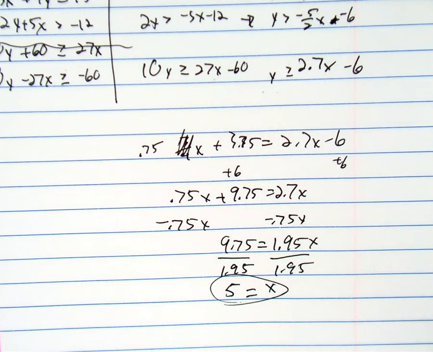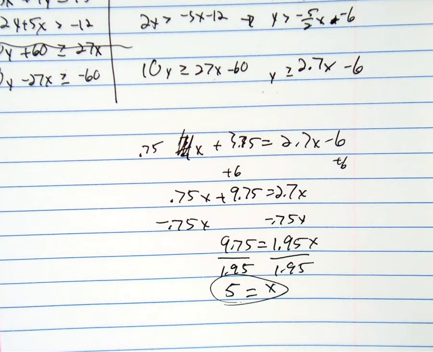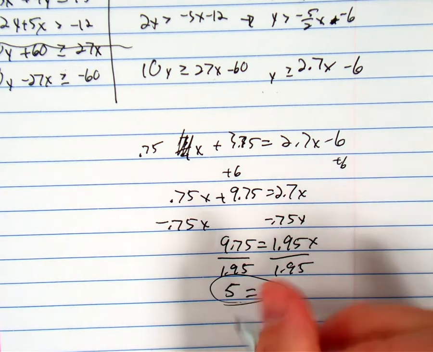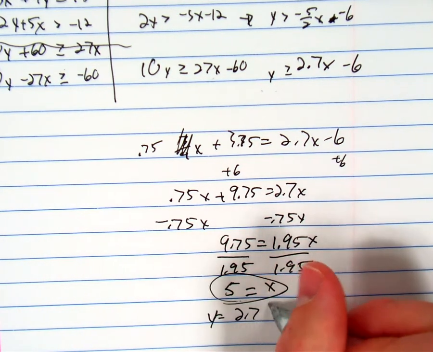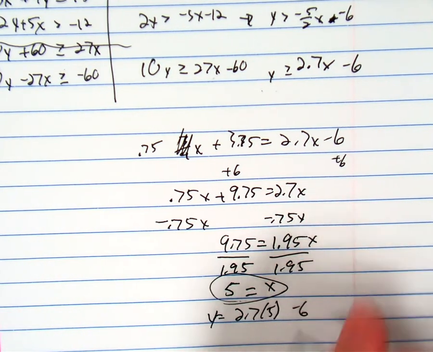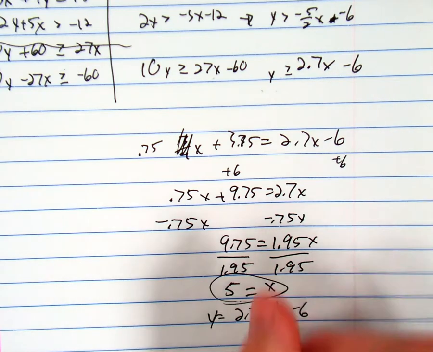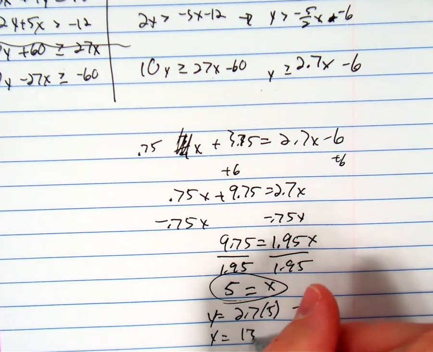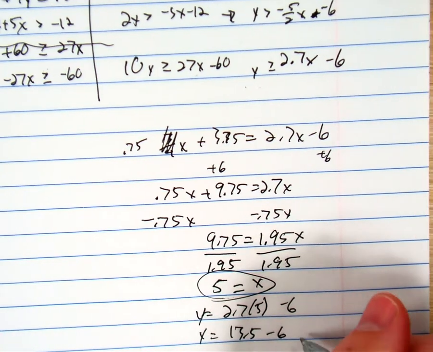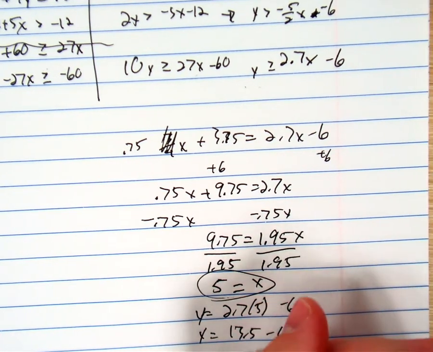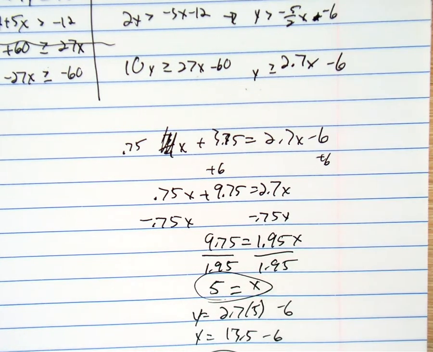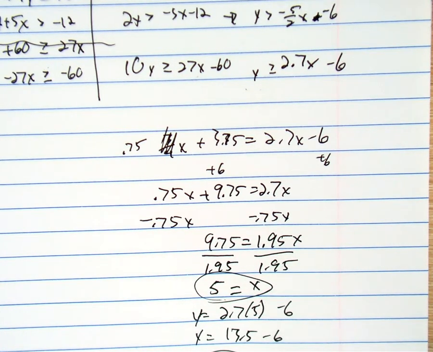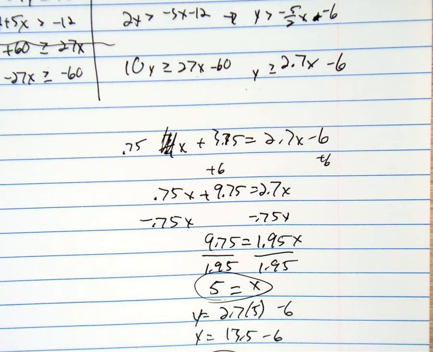So 2.7 times 5. That should be 13.5 minus 6. Y is going to be 7.5. Okay, let's double check that with the other one. 3/4, 0.75 times 5 plus 3.75 would again be 7.5.